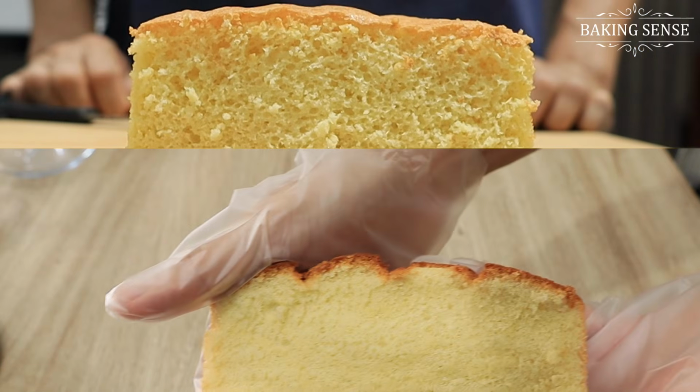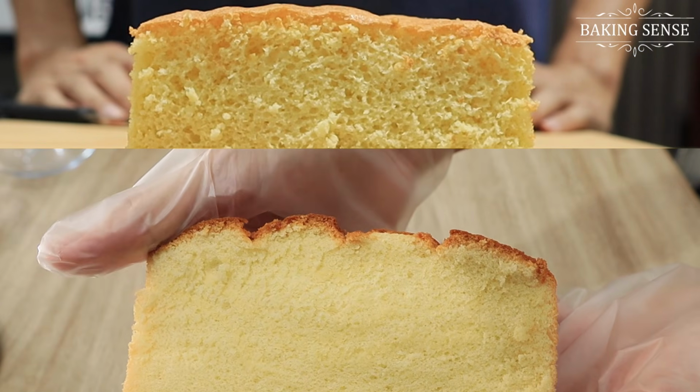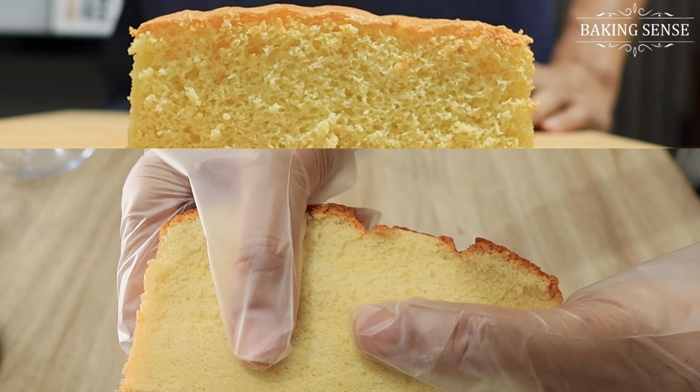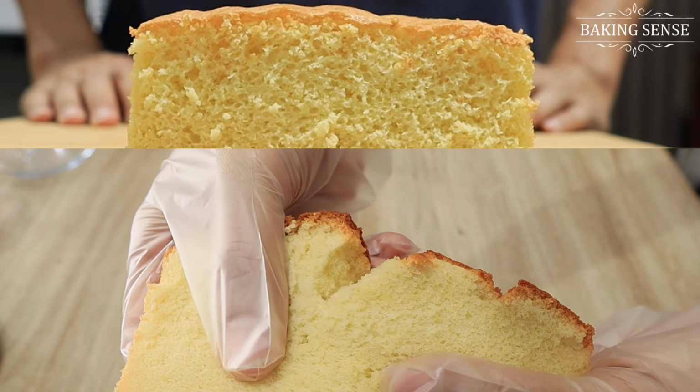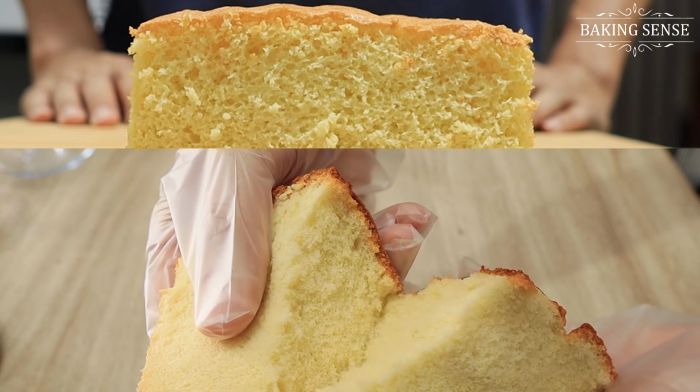These two cakes use eggs. They both rely on air for leavening. But look at the texture. One has large porous holes, the other one is fine and tight.